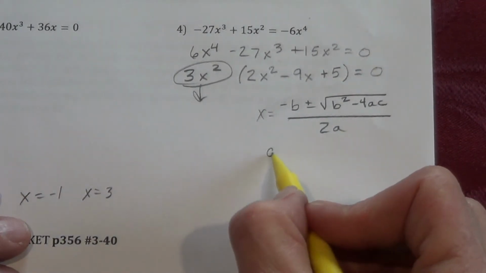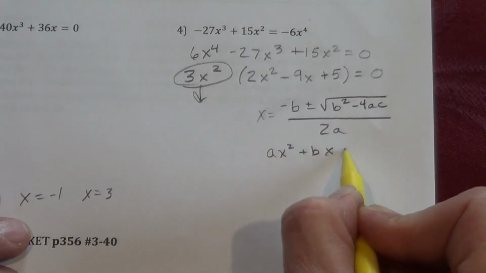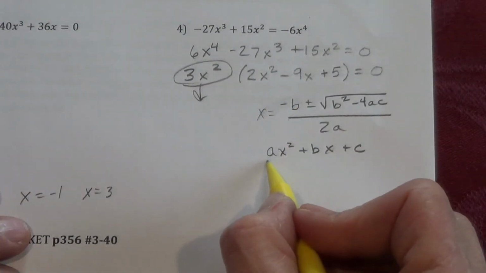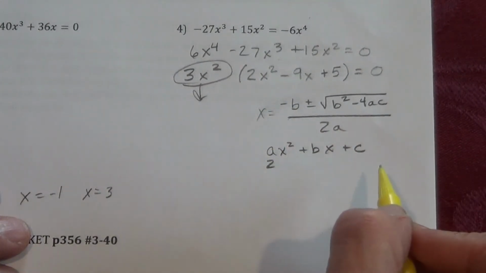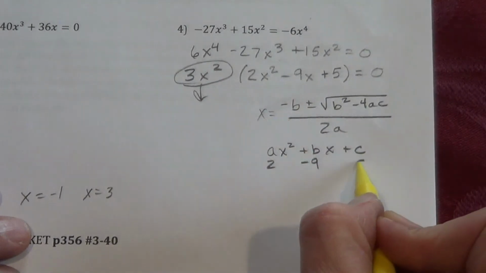And we match this up because ax squared plus bx plus c is where we get the letters from. So if we write our equation right below that, 2 will be our a, negative 9 will be our b, and 5 will be our c.